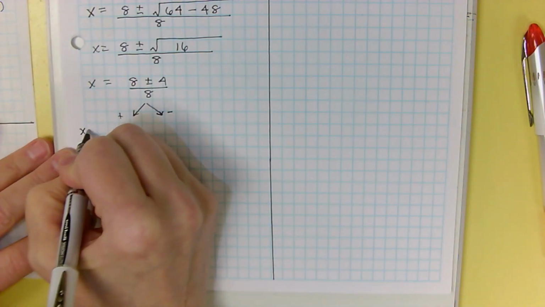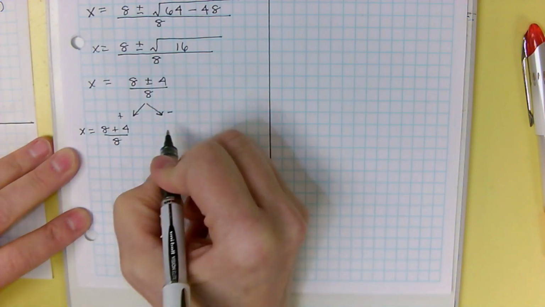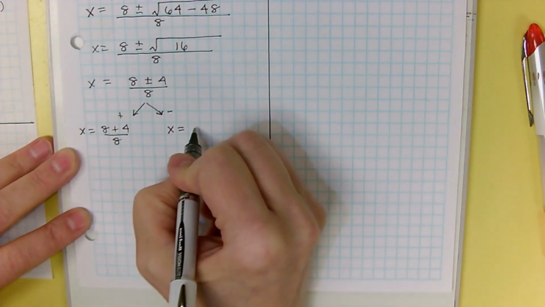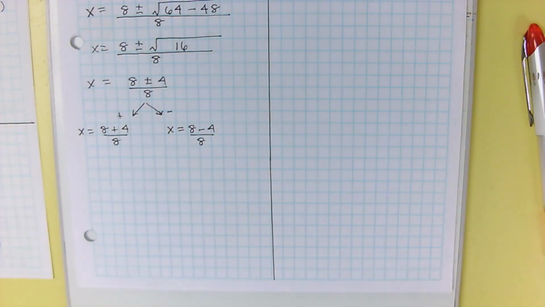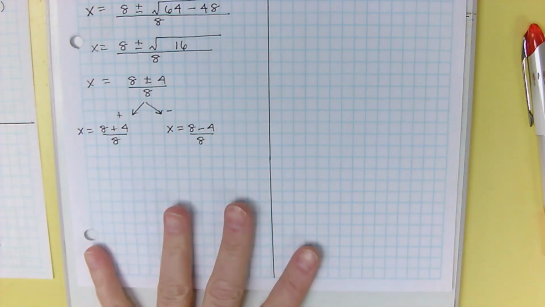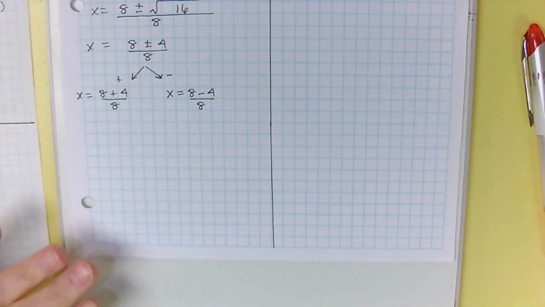So on the positive side, x equals 8 plus 4 over 8. On the negative side, x equals 8 minus 4 over 8. So you have to split it and get 2 answers. Quadratics get 2 answers. They might be the same answer twice, but you still have 2 answers.